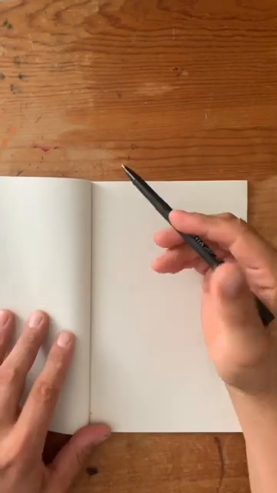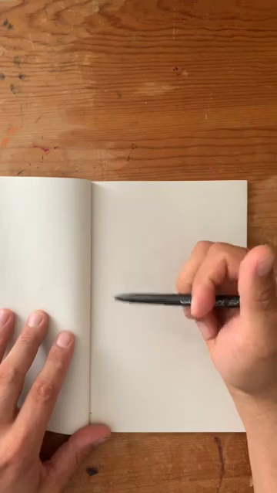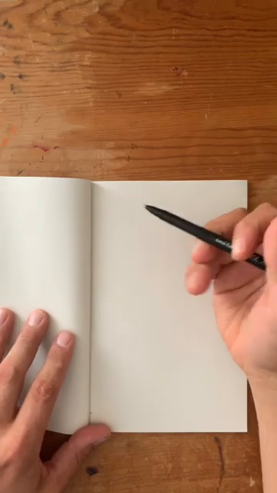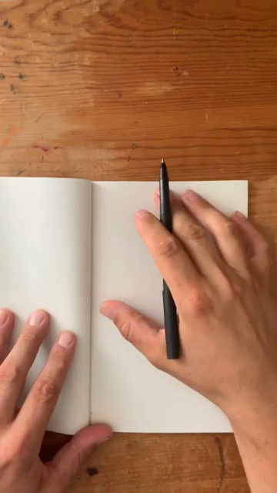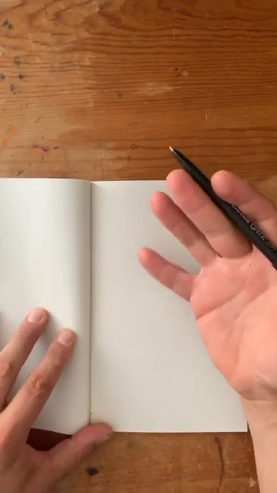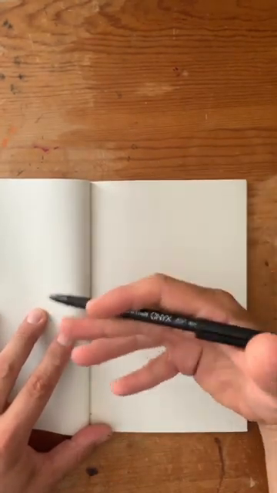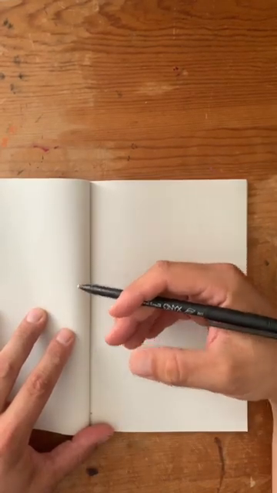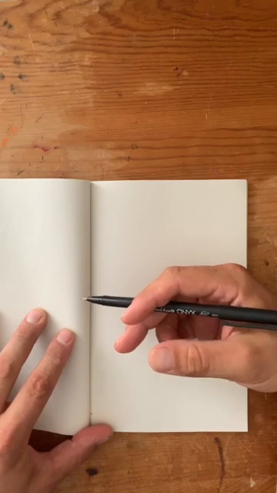So, today we're going to talk a bit about hand lettering. Now, in order to think about lettering, we need to think about some specific terms that have to do with typography, which is the study and making of type.